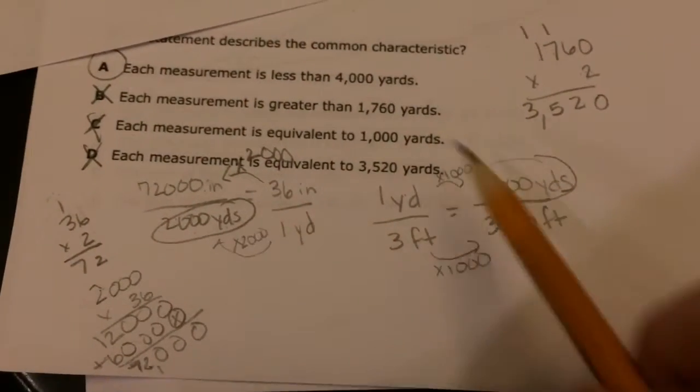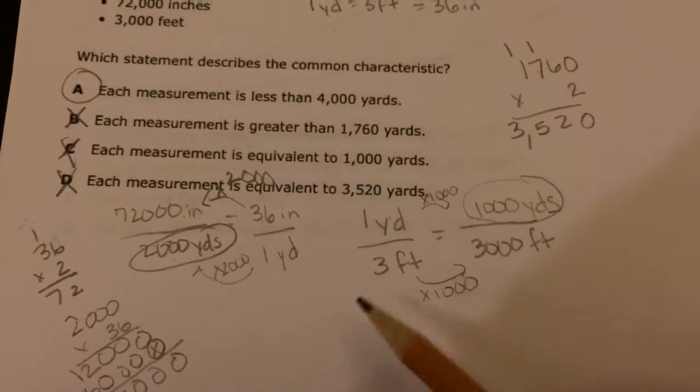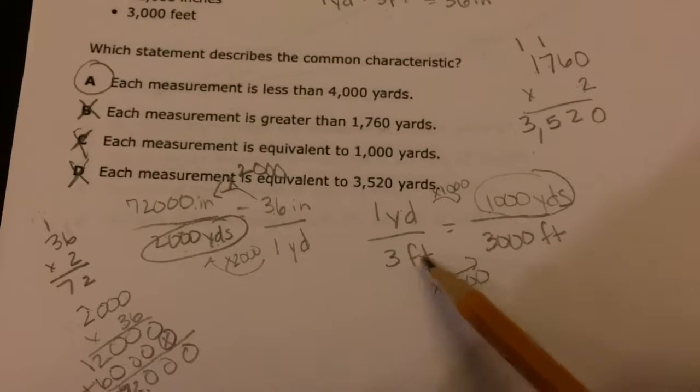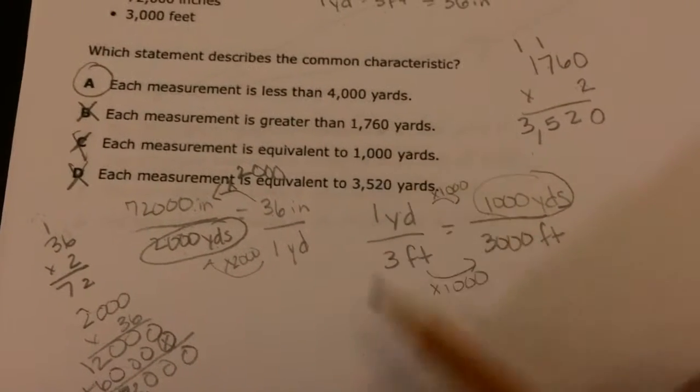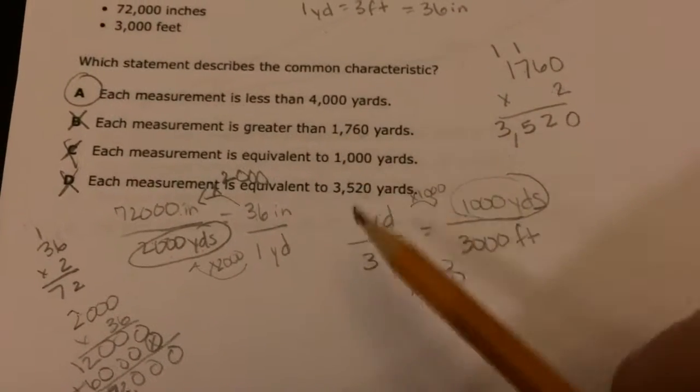So I got 2,000 yards, 1,000 yards, and 3,520 yards. 2,000 yards is less than 4,000 yards. It is bigger than this, but that didn't work for this one. It's not equivalent to 1,000, and it's not equivalent to 3,520. So I double checked and made sure A was my right answer.